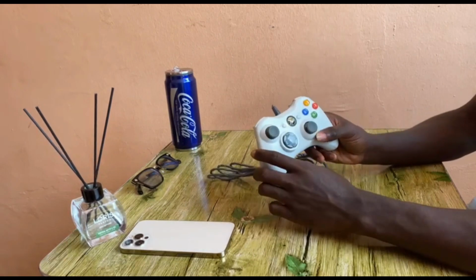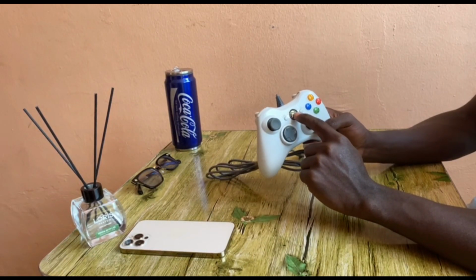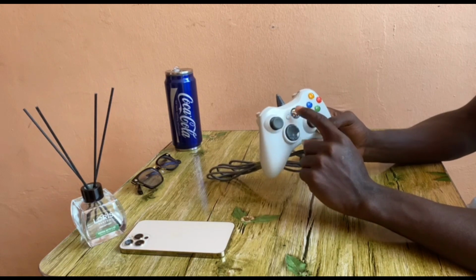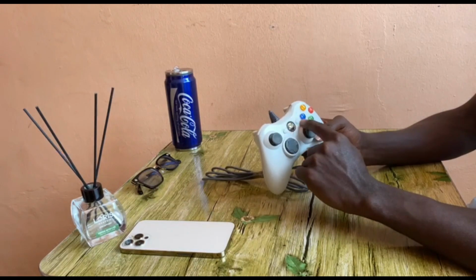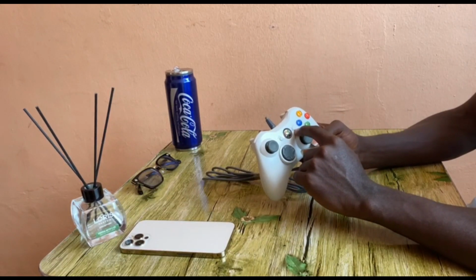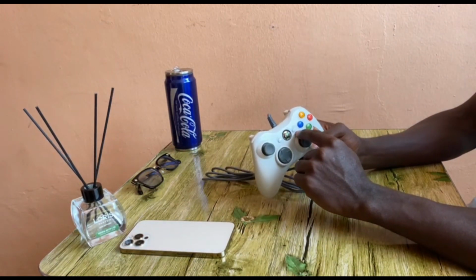And if you look closely, we have the start button, the back button, and the Xbox button. With these 3 keys, I'm going to start with the start button. The start button, don't let the name deceive you. You use it to pause or resume a game.